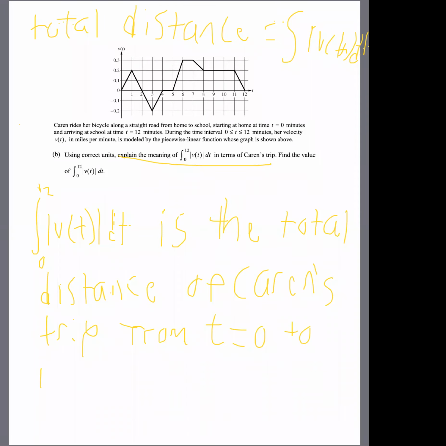In what units? Because it says with correct units. So we need to say what this is. And you said it at the beginning before you even said anything. What's the unit of this? Miles. Correct. Make sure you write all of that because that's how they give you all your points. And you know it. So just make sure you put it on the paper so you don't forget it and get all your points. So that's the interpretation.